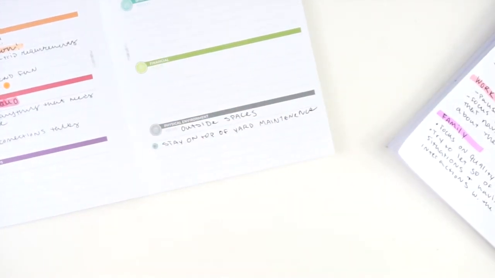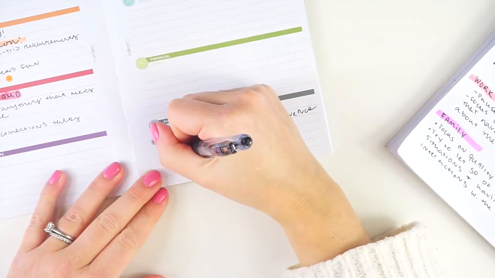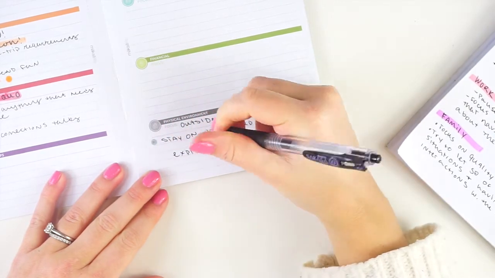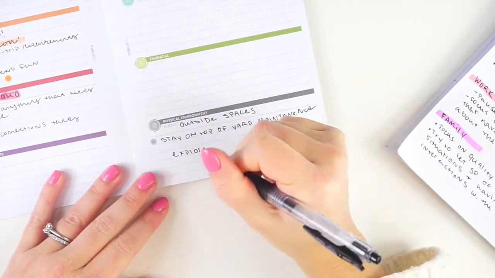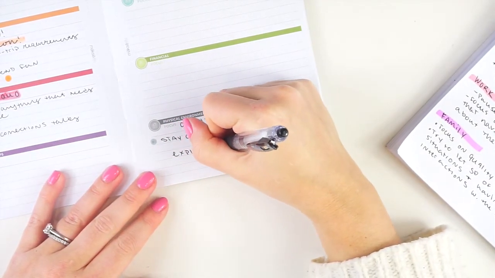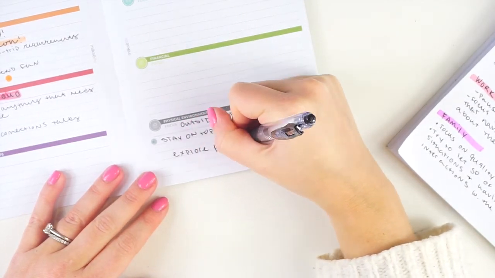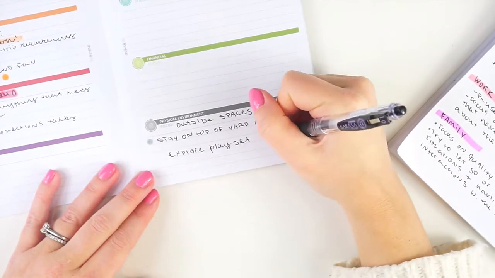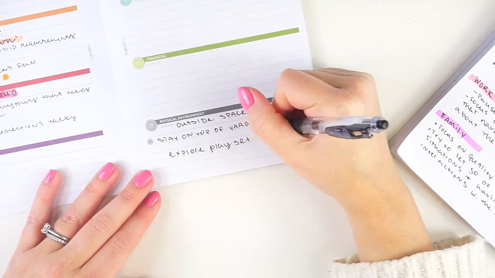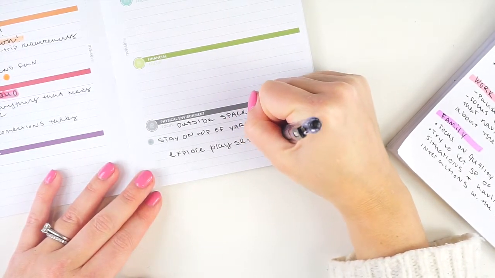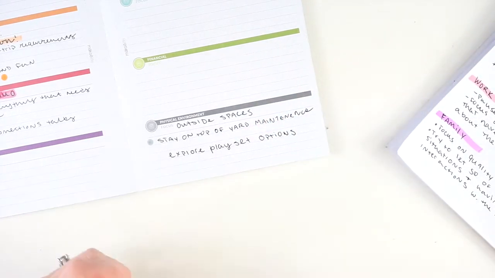And then the other thing that we want to do this month is probably, hopefully, buy a swing set. Even if we don't buy it this month, let's explore our options for outside, because this is something that I really want, and I'd really like to have this before summer and as the weather is getting nicer. So that is something that I want to do for this month.